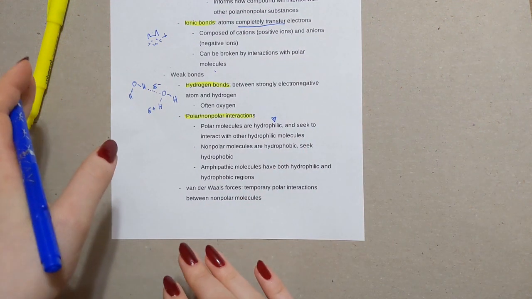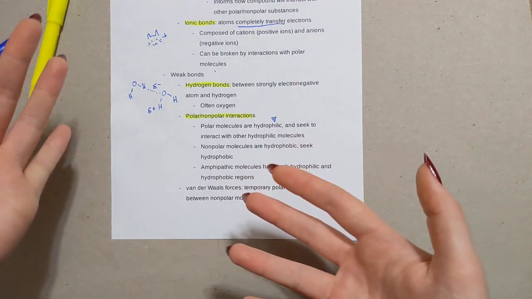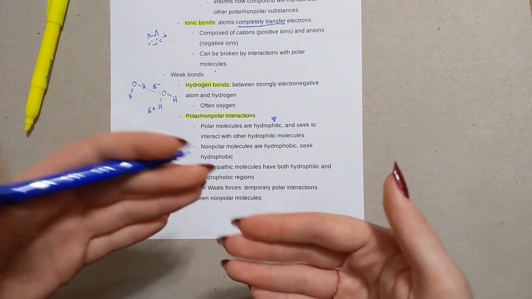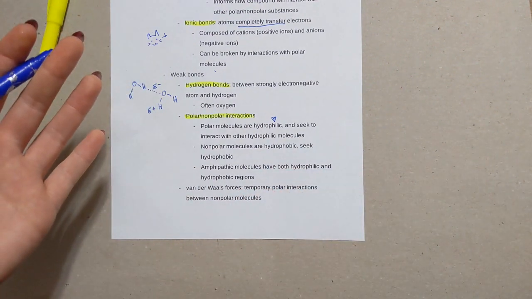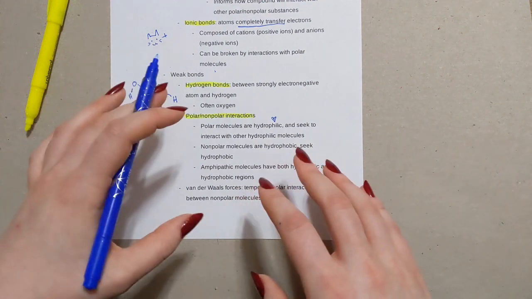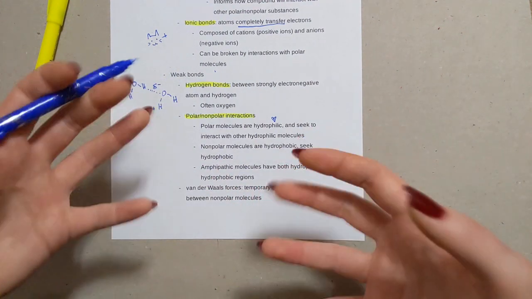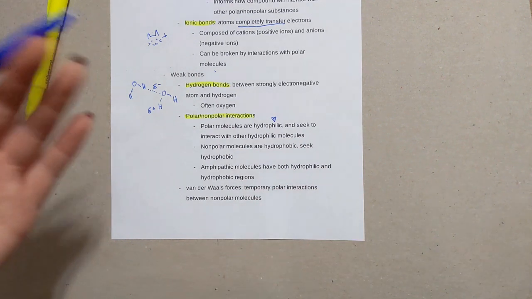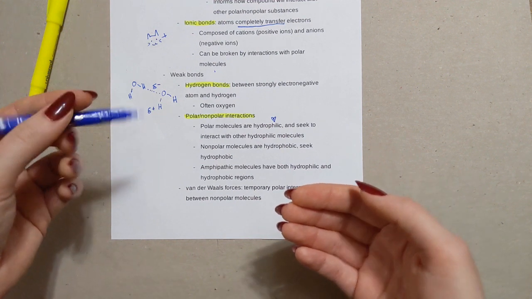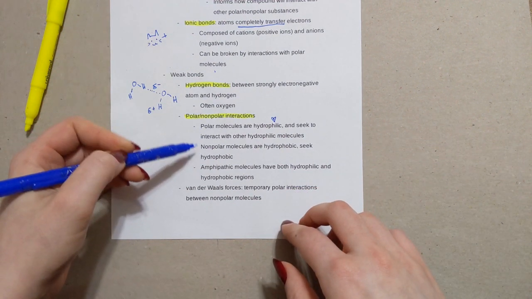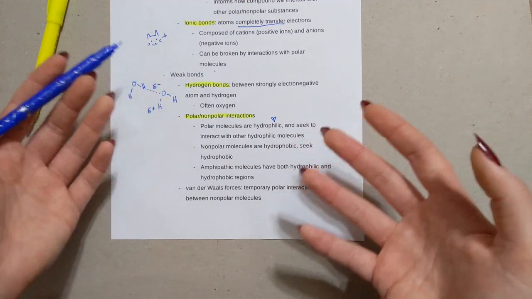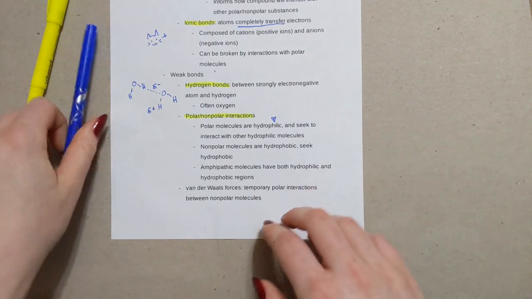As we just said, water is a polar molecule, so it would make sense that another polar molecule would want to interact or seek to interact with other polar molecules. Similarly, nonpolar molecules are hydrophobic, so they are going to avoid water, they're going to avoid other polar molecules and seek other hydrophobic molecules because it's easier for those to interact with each other. This is mostly a vocabulary term. Oftentimes you'll see polar, hydrophilic used sort of interchangeably in a bio context, and this is why.